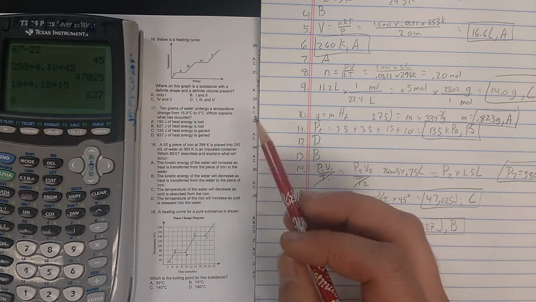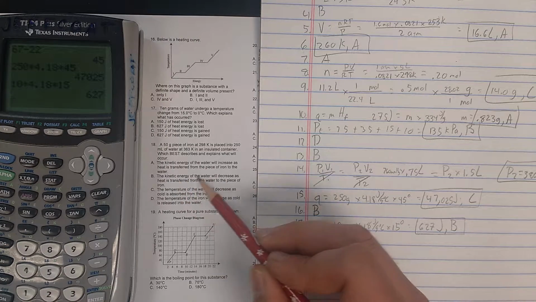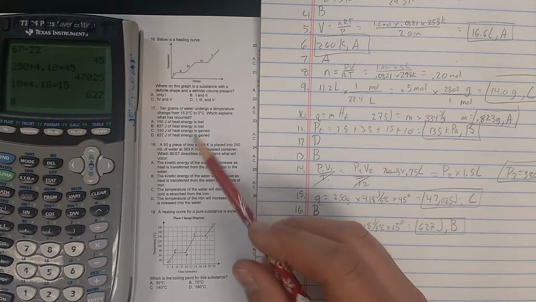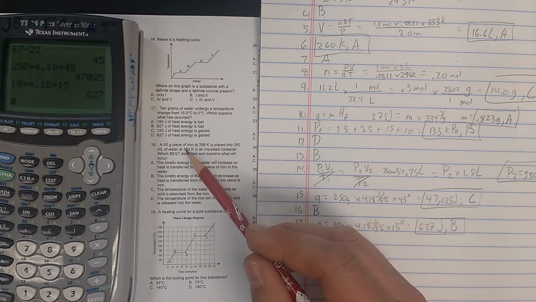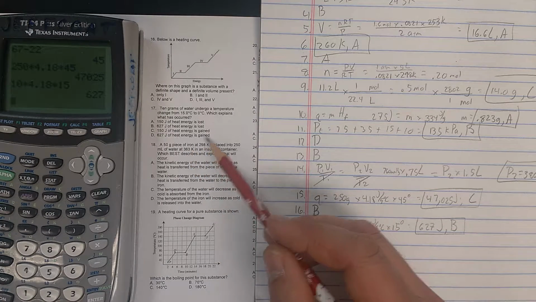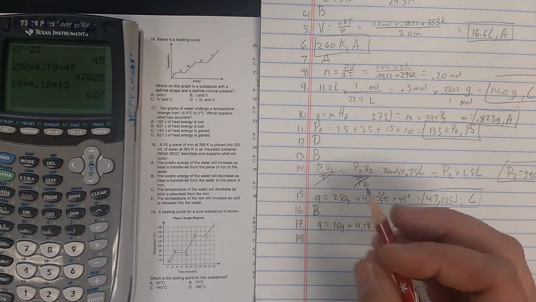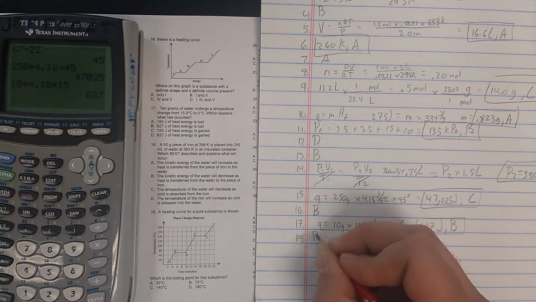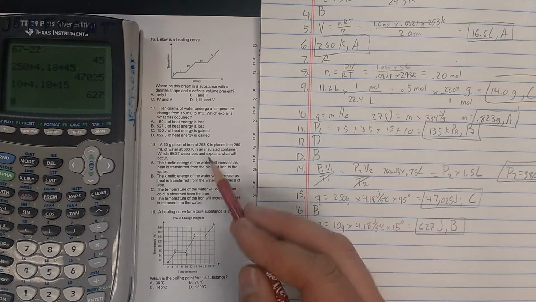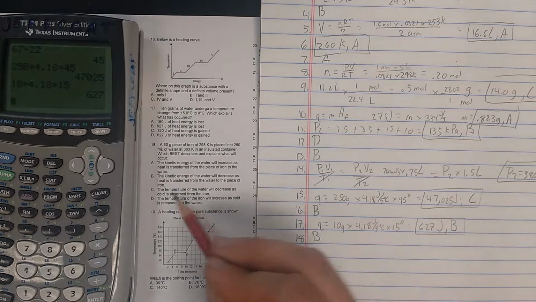Probably not. Will the kinetic energy of the water decrease as heat goes from the water to the piece of iron? Yeah, because the water is warmer than the iron. So the water is going to cool down while the iron heats up. So the answer to 18 is B. Keep in mind that it's heat that moves, not the stuff called cold.